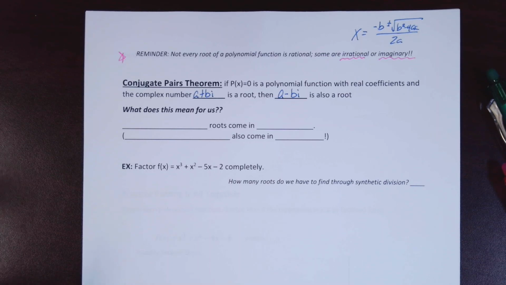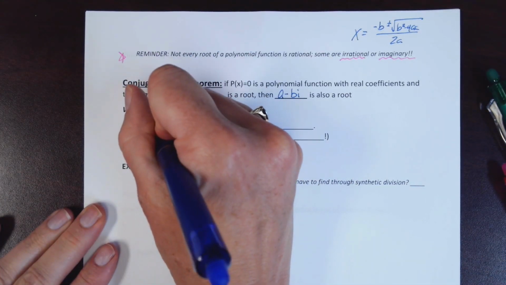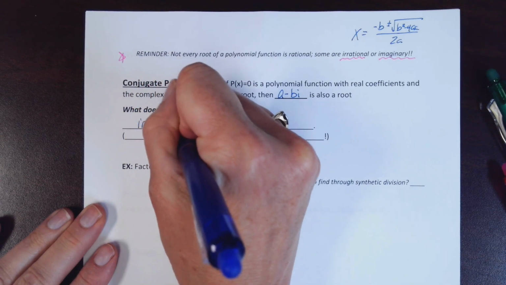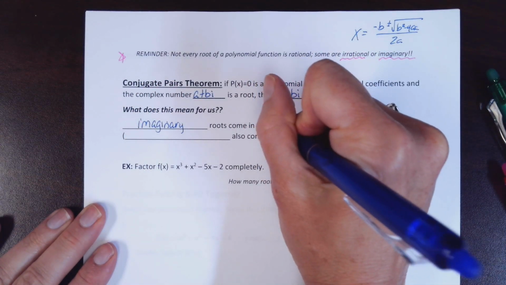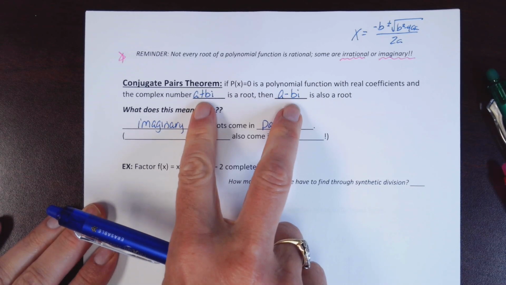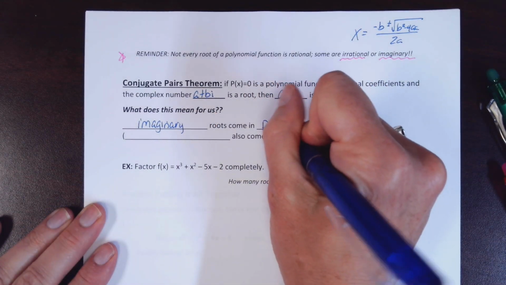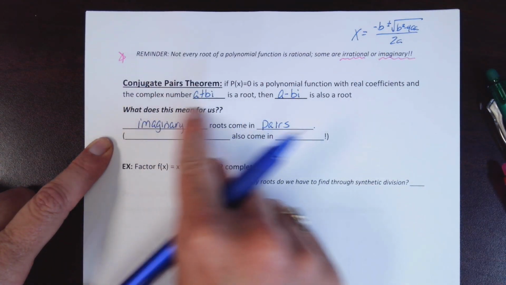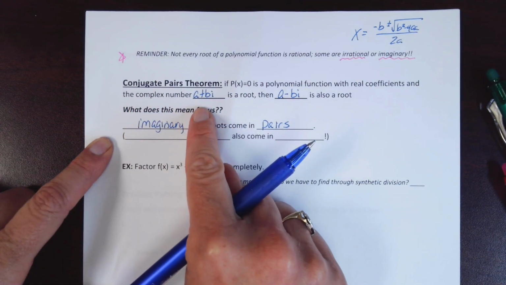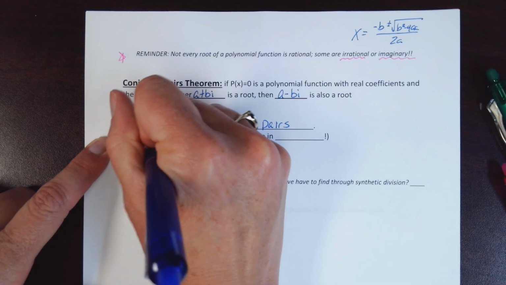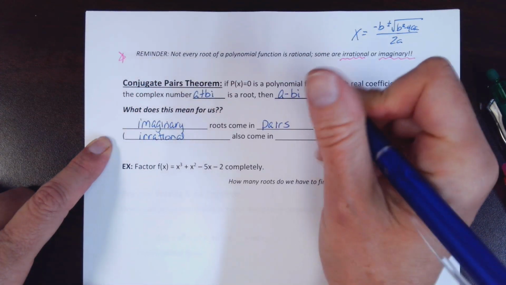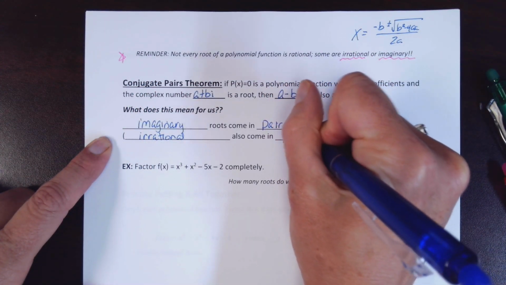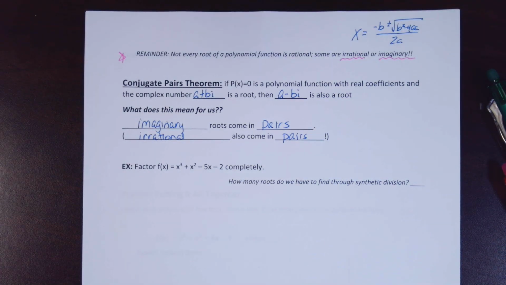It means that imaginary roots come in pairs, conjugate pairs. They're going to be the same except for that sign in the middle. And like I talked about right here, although the conjugate pairs theorem does not specifically mention it, irrational roots also come in conjugate pairs. All right.